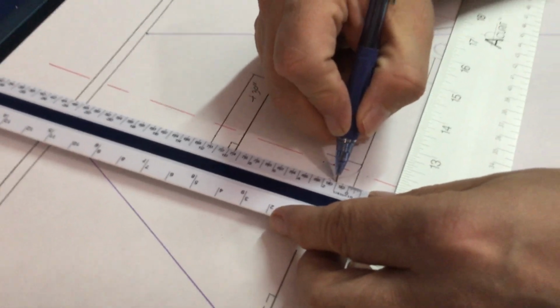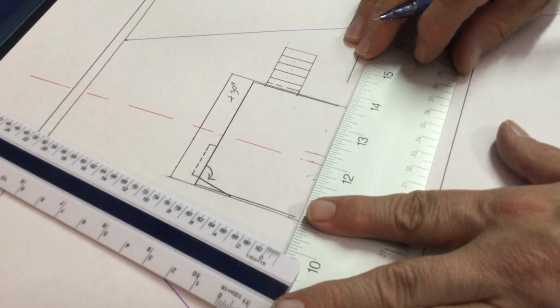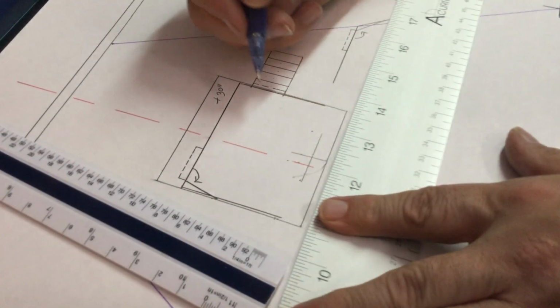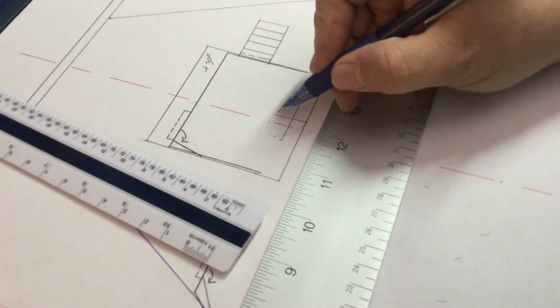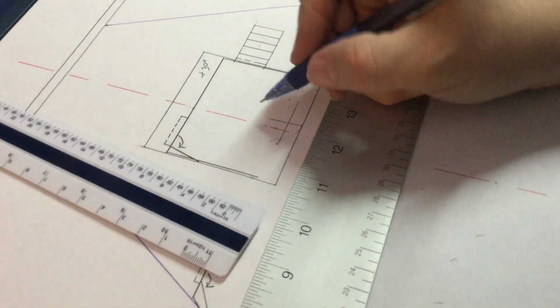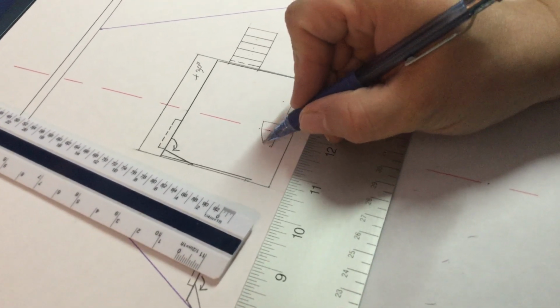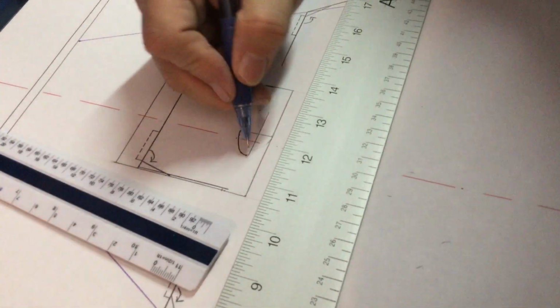So here's the middle of my table. My table's 3 feet wide. That's going to be the middle of my table. So now I need to, as best I can, connect the dots. So I'm going to draw one arch from here. Well, that looks pretty good.